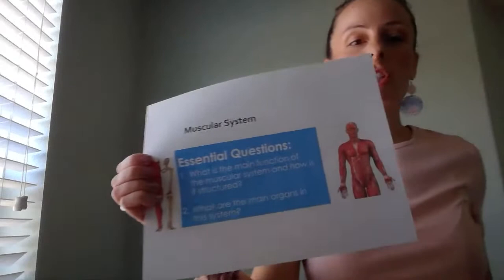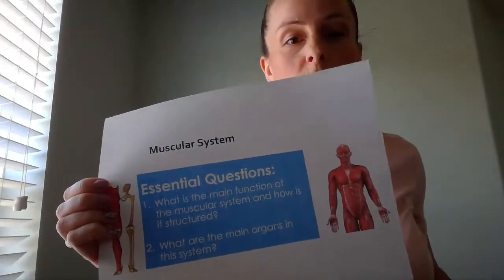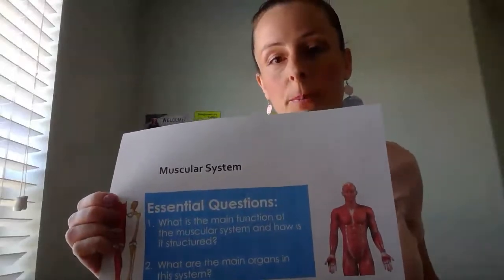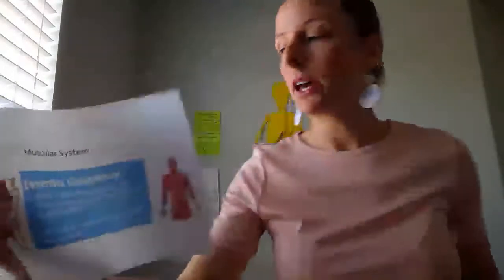All right. So muscular system, what is our essential question? It's very similar to the essential question for the skeletal system. What is the main function of the muscular system and how is it structured? And then what are the main organs in this system?